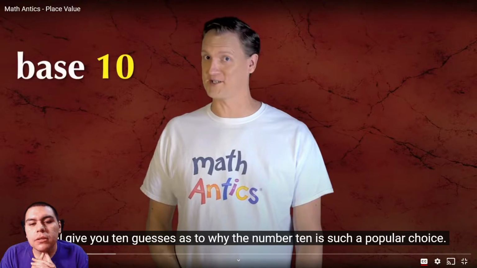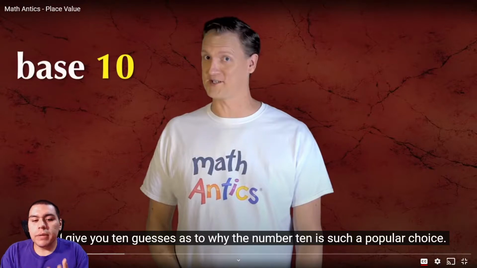Chase, what do you think? Why do they choose the number 10? 10 fingers, perfect. If you're counting on your fingers like we usually do when we first learn to count, we have 10 fingers. So when they chose base 10, it was probably because we have 10 fingers, and that made it easier to keep track of things in groups of 10.